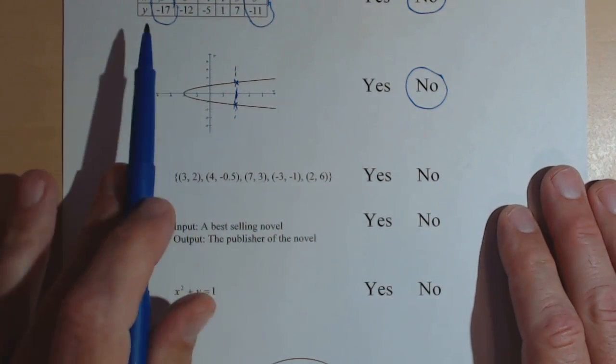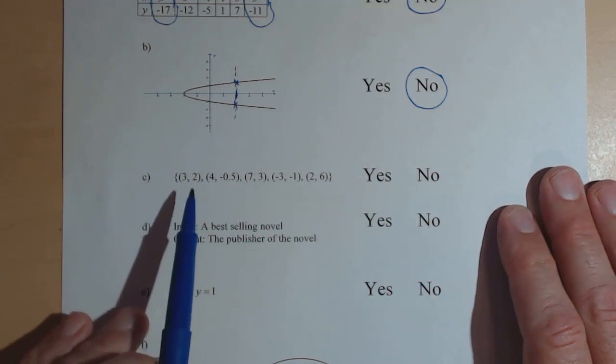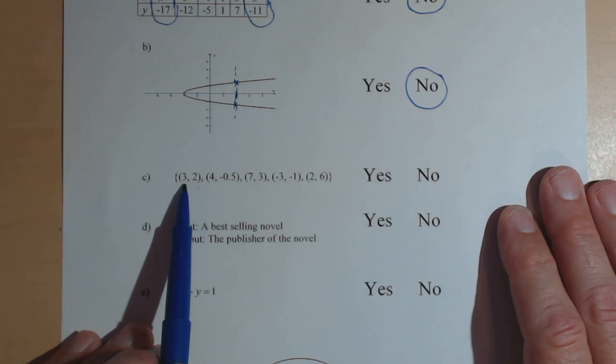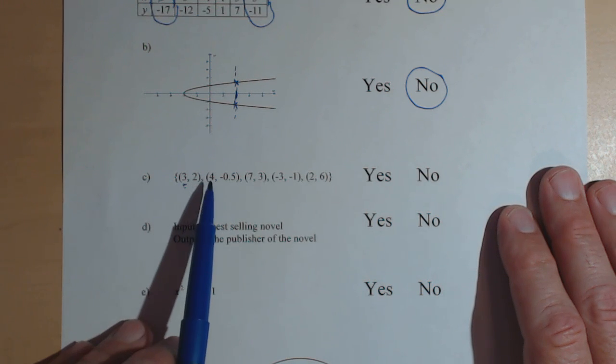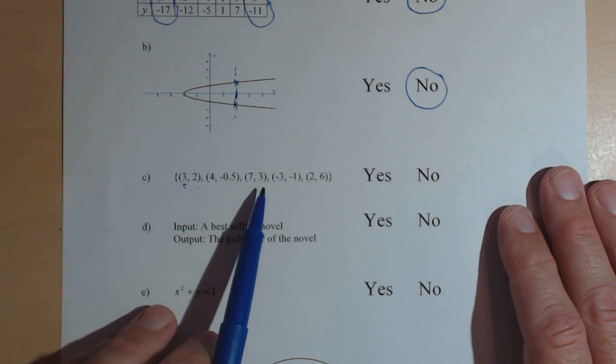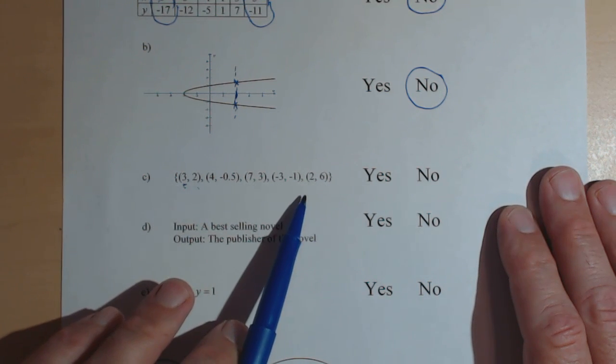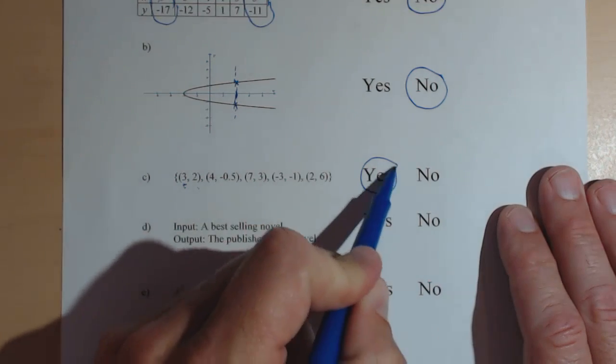How about a set of ordered pairs? It's going to be very similar to the table. We want to make sure each input has a unique output. 3 goes to 2, 4 to -0.5, 7 to 3, -3 to 1, 2 to 6. All those inputs have a unique output, therefore we have a yes.